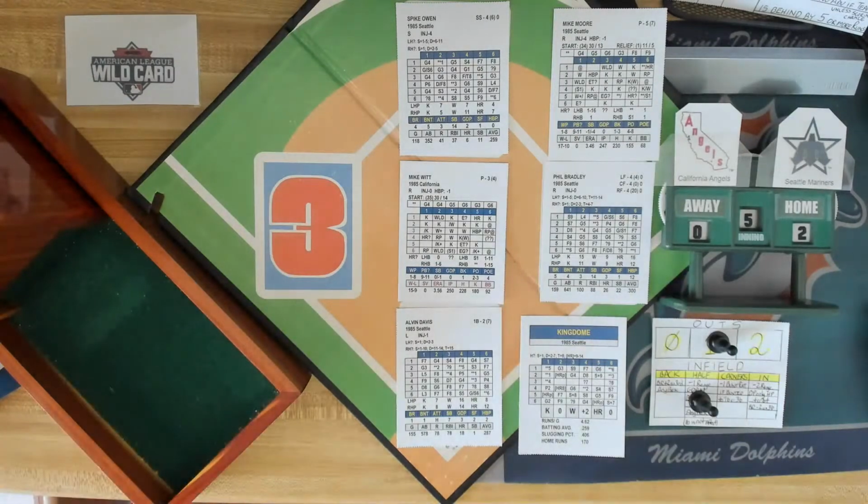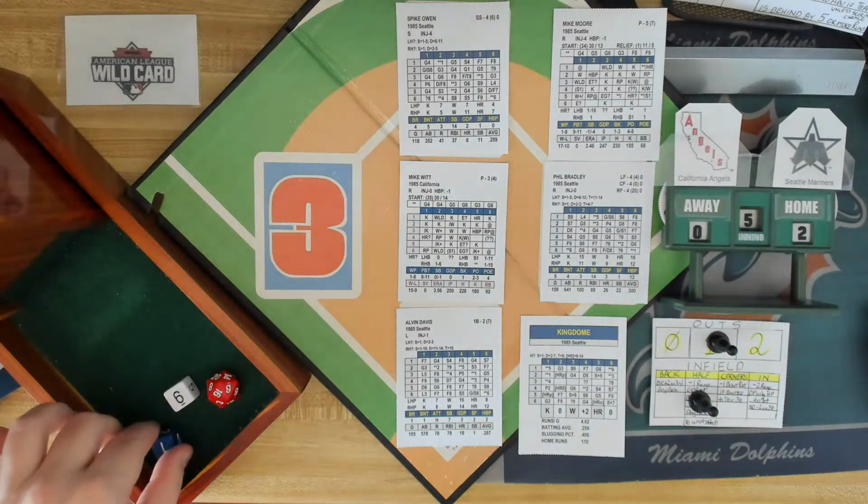And no, there's no range play on the catcher. He's not in on that. There is a range play on the catcher, but there's no infield halfway modifier for him. So runners at first and second. Witt will pitch to Davis. Witt, 5-4. That's a blank. Davis gets the swing. 1-6. Line drive to first. That's 2 outs.